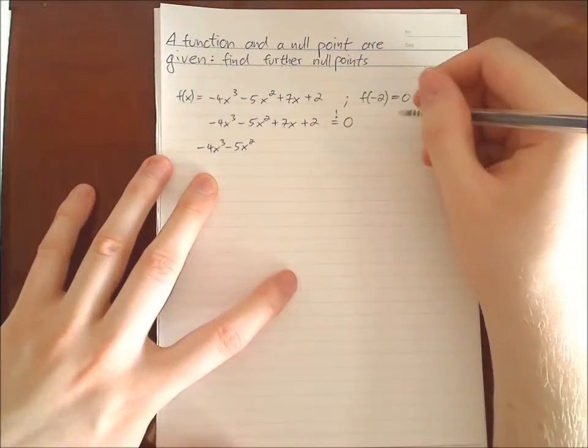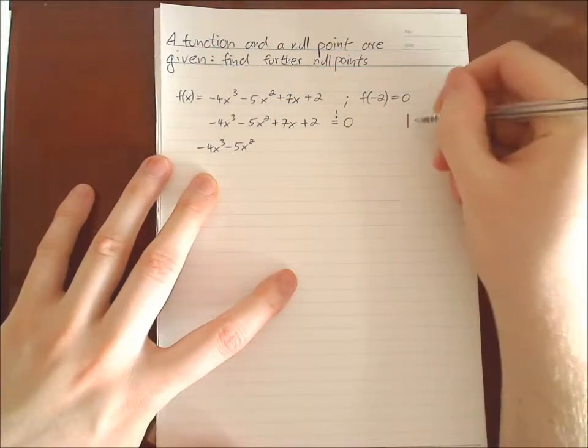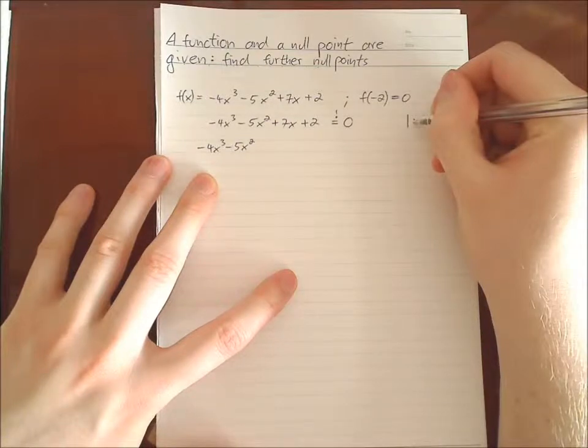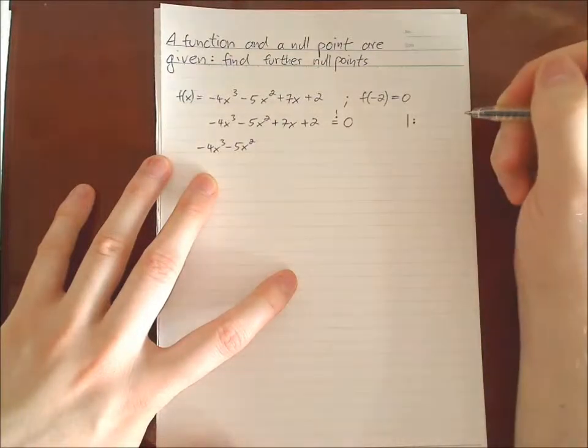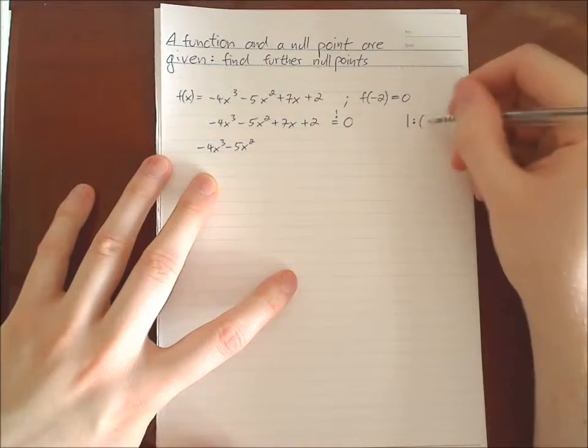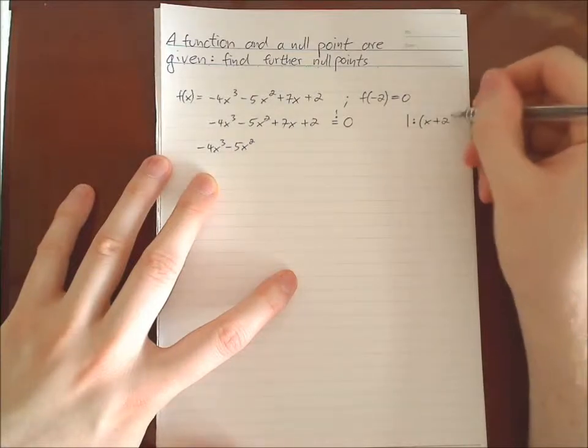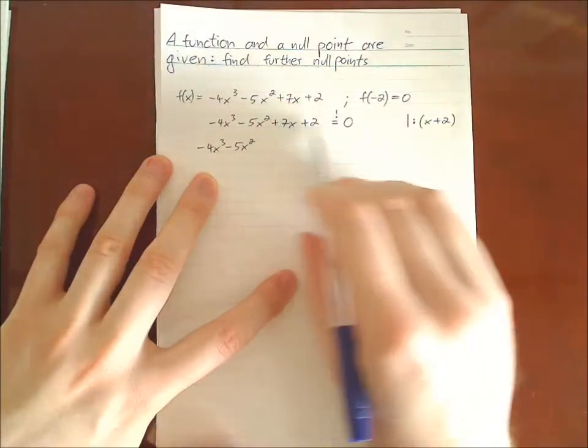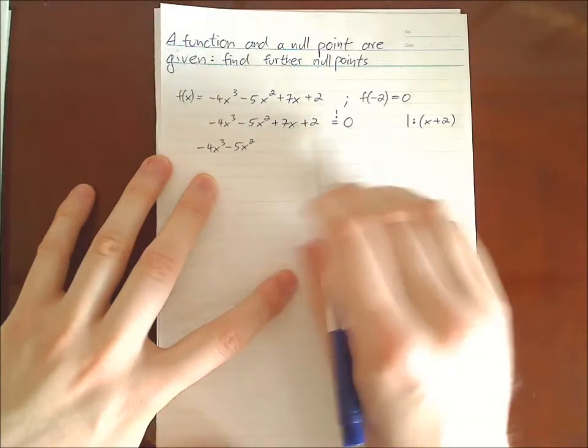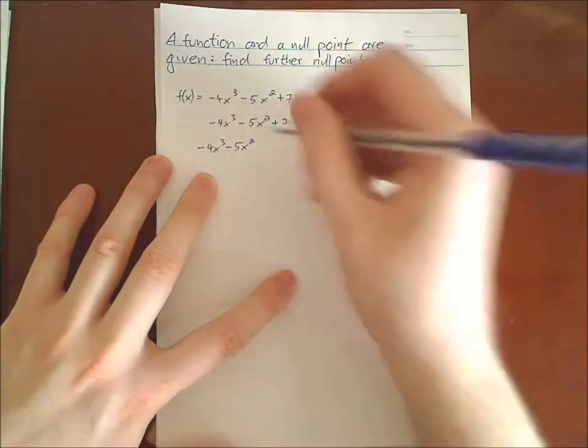This is actually how it works: we divide by x plus 2. I mean, we can do it, right? Both sides are divided by x plus 2.